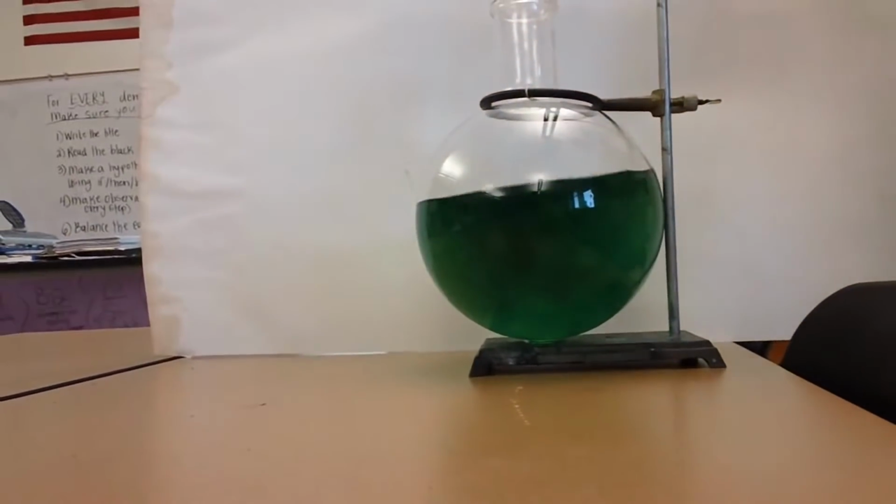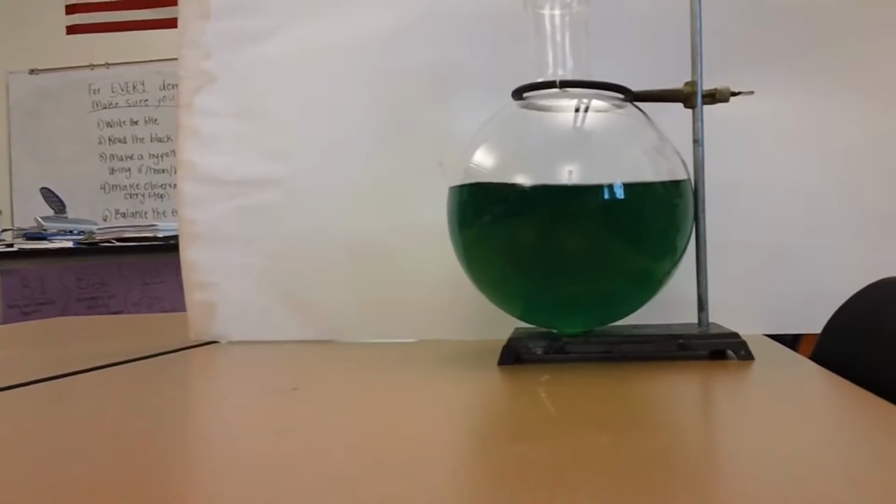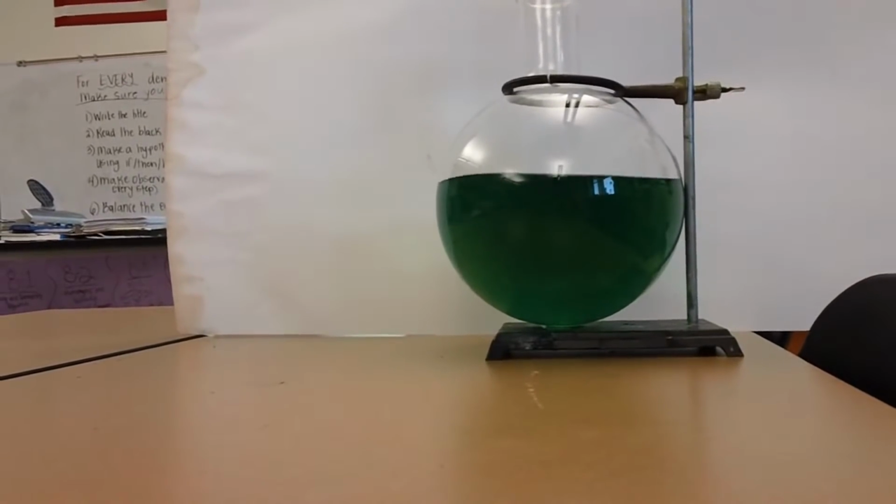I'm going to swish it around a little bit. And now what I'm going to do is add a base. Sodium hydroxide. I'm going to add 5 milliliters of 3 molar sodium hydroxide.